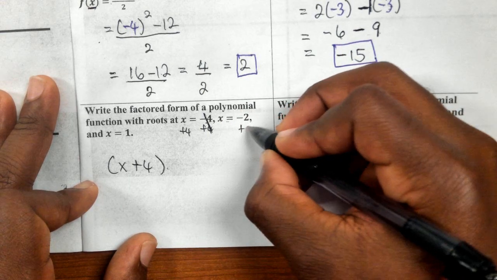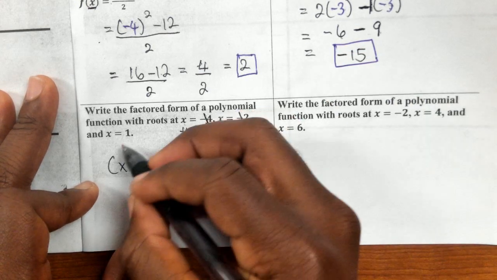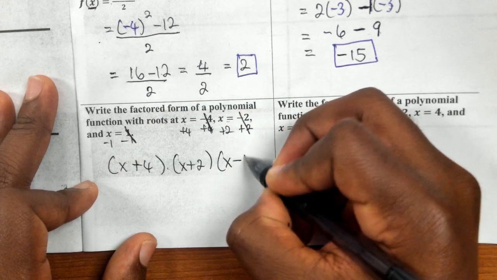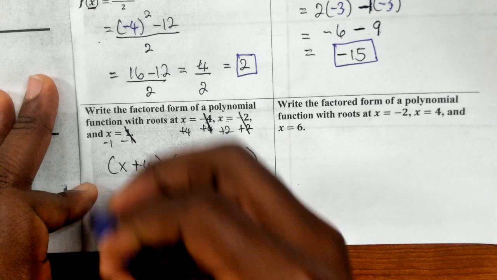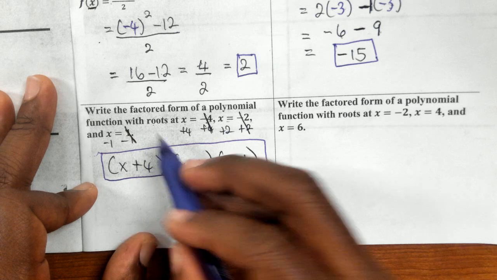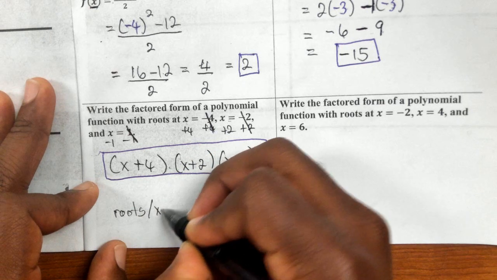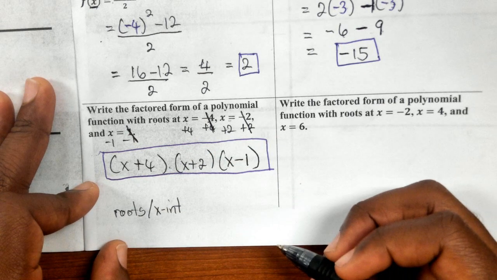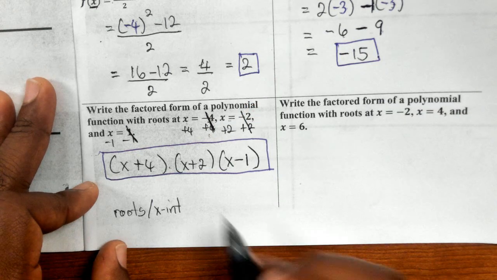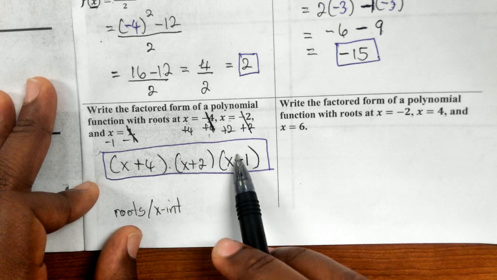Our next factor, we would add 2 to both sides. So it would be x plus 2. And the next factor, we would subtract 1 on both sides, and then we would have x minus 1. And that is my factored form, all right? So again, because I had 3 roots, and another name for roots is x-intercepts, that means the y value would have been 0. And because these cancel out, that would mean the y value was 0. All right? And because we had 1, 2, 3 roots, that means we have 1, 2, 3 factors.